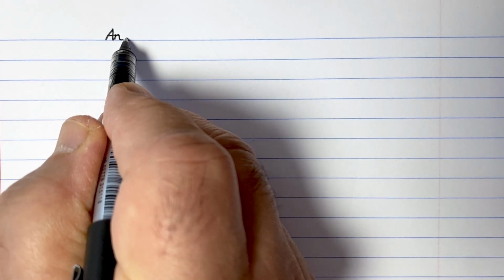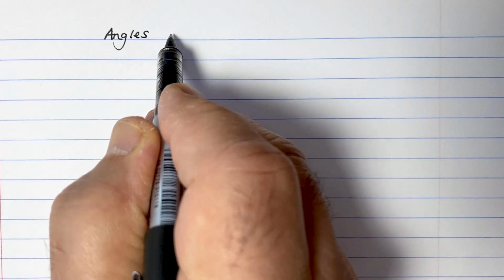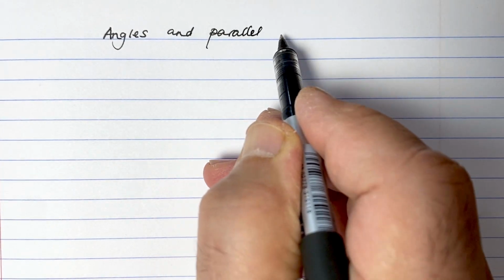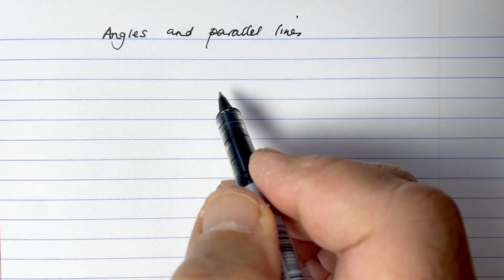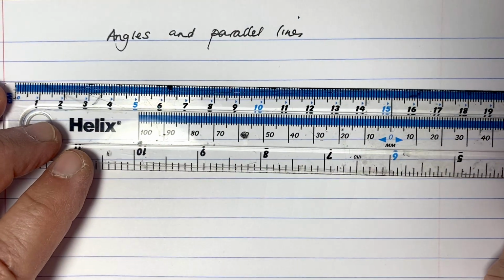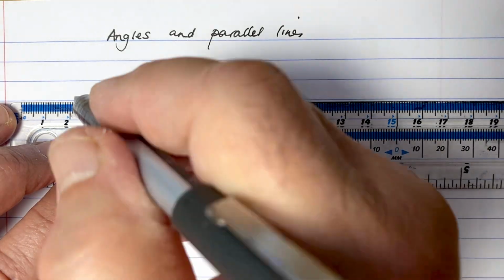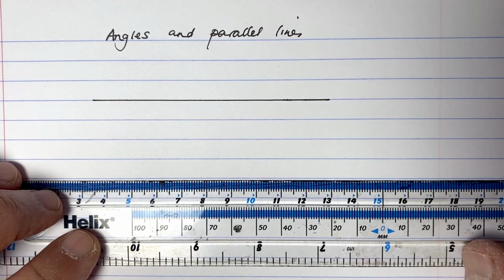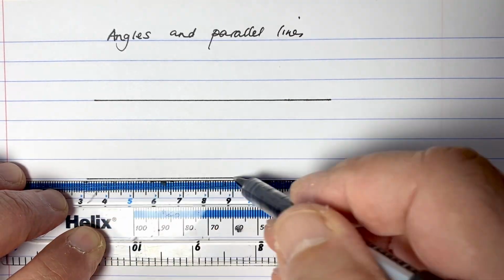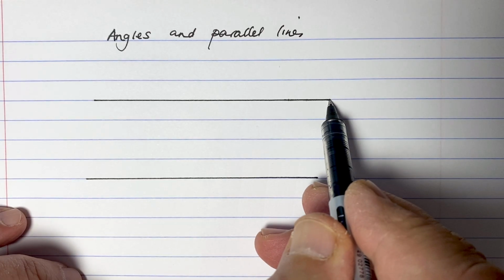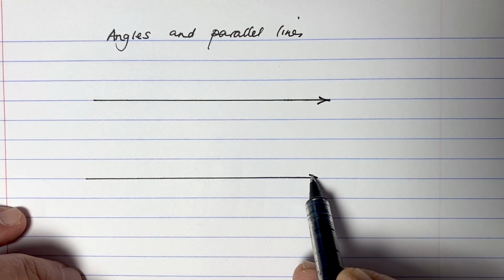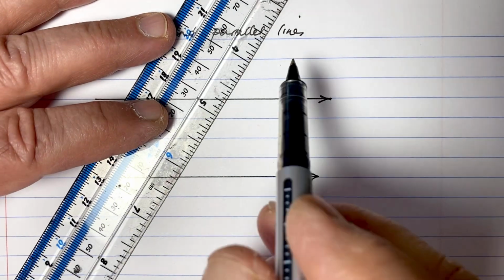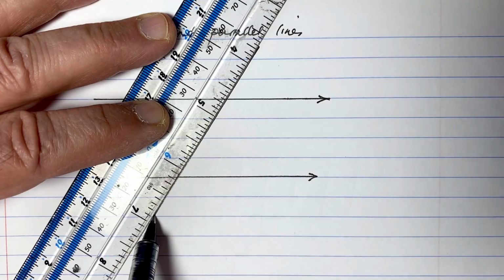Angles and parallel lines. When we have a set of parallel lines and we have a line cutting it, here I use the arrows to show these two lines are parallel, and I'm going to intersect these two parallel lines with another line.